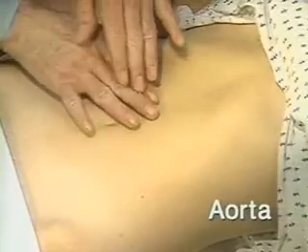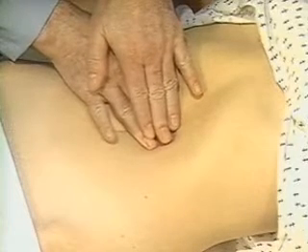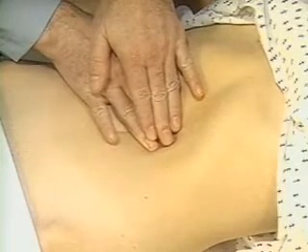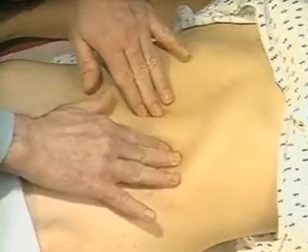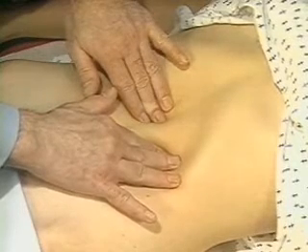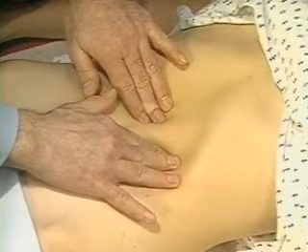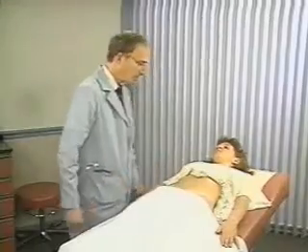To assess the aorta, press firmly into the upper abdomen, slightly left of midline, and feel for its pulsations. You can feel it fairly easily. In patients over 50, try to assess the width of the aorta. Pressing deeply with a hand on each side of it, try to estimate its width. It's normally 2.5 centimeters or less. We're just about finished.